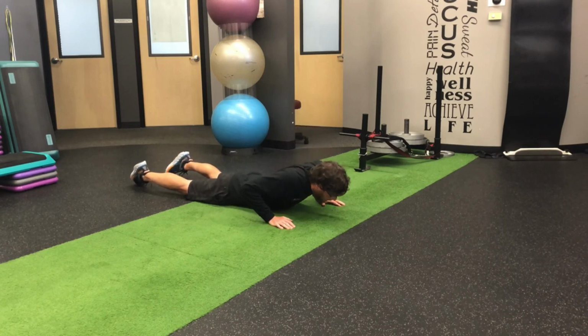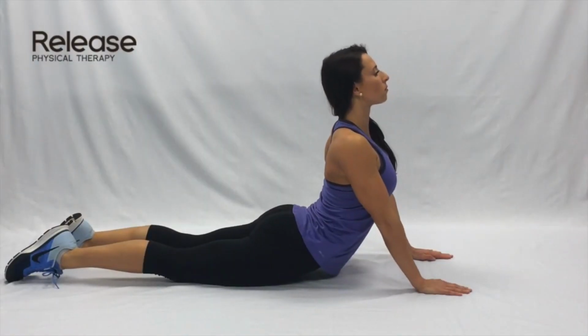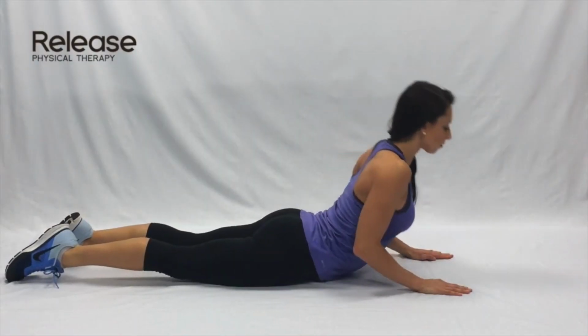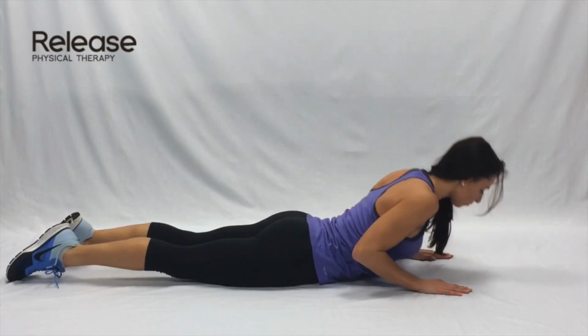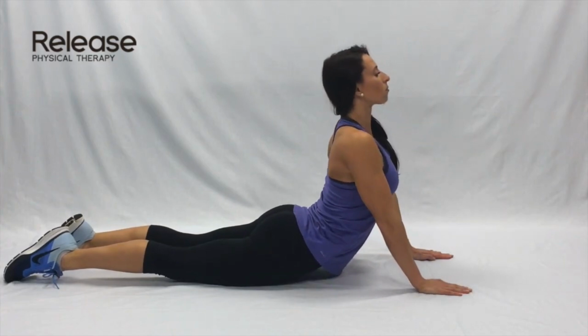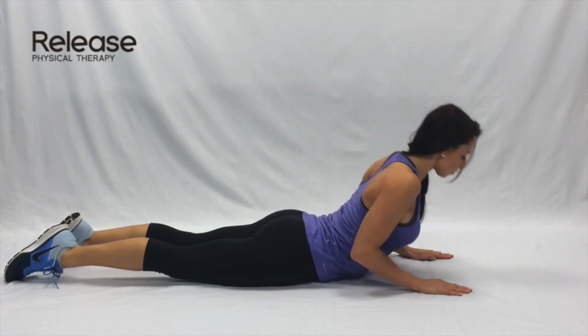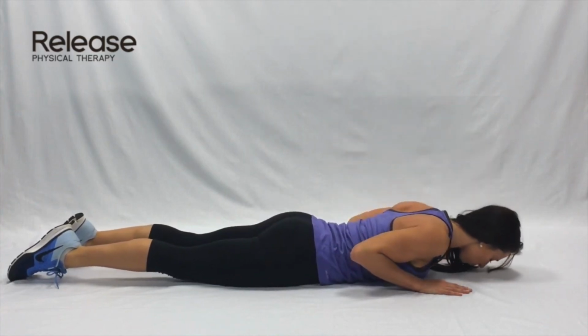Tips for optimal execution. Keep your neck relaxed and avoid overextending. If you feel discomfort in your lower back, reduce the range of motion. Benefits. This exercise is particularly effective in reducing nerve compression and promoting spinal health.